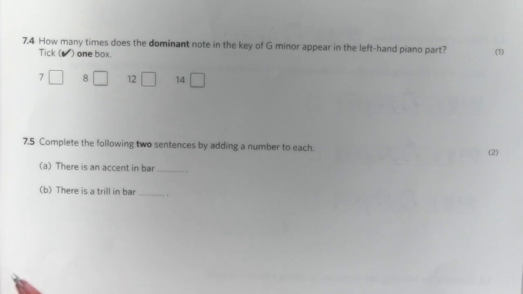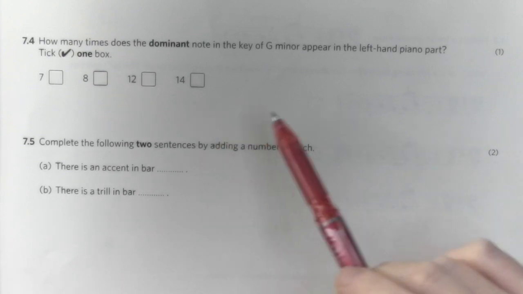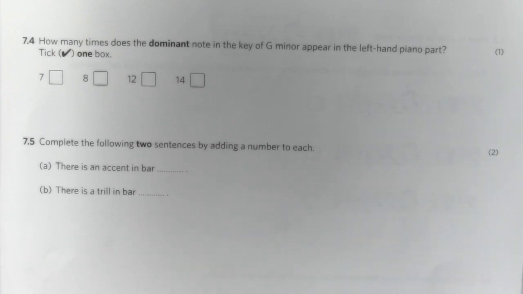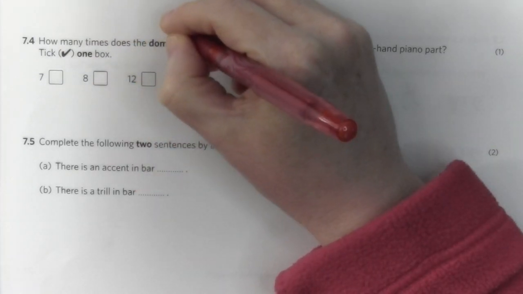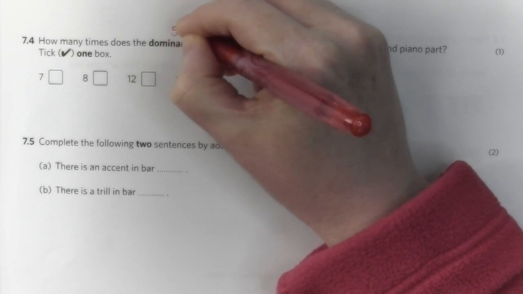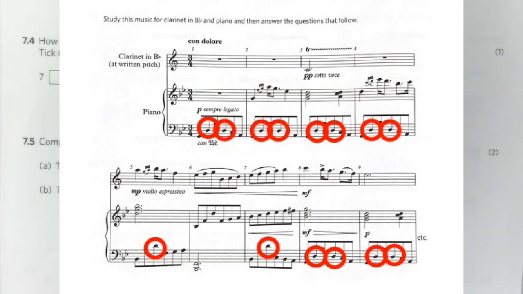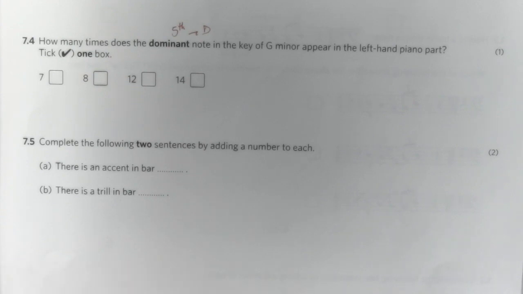Now the fourth question, how many times does the dominant of G minor appear in the left hand piano part? Now the dominant in G minor is Re. It's the 5th degree. So Re. How many times? Let's count them. There are quite a lot. And if you count them all, there would be 14.